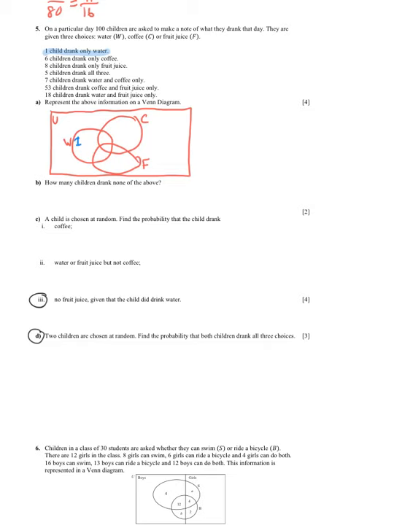You don't need to do anything with the X's or subtracting. 6 children drank only coffee. 8 children drank only fruit juice. 5 drank all 3. 7 drank water and coffee only. 53 drank coffee and fruit juice only. 18 drank water and fruit juice only. And then it says on a particular day, there were 100 total children.